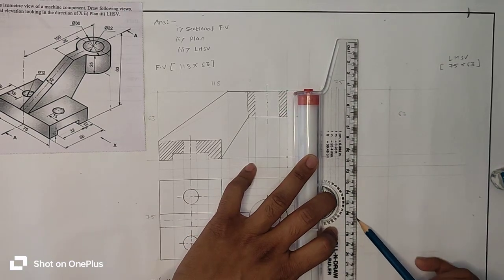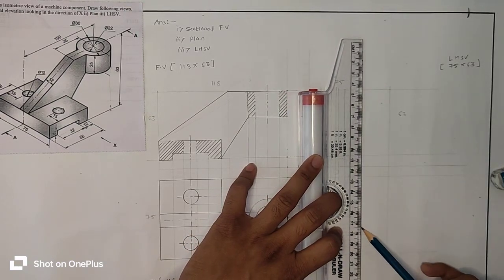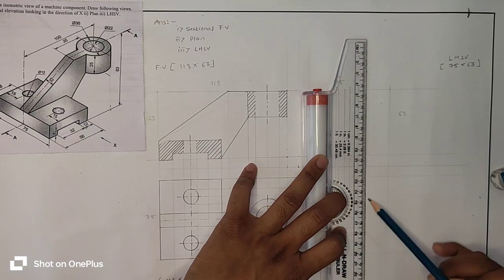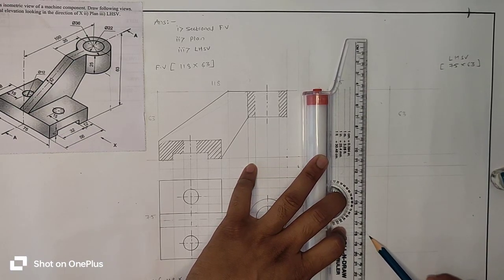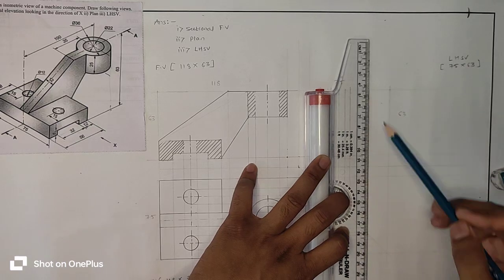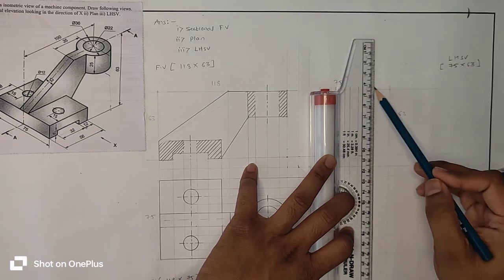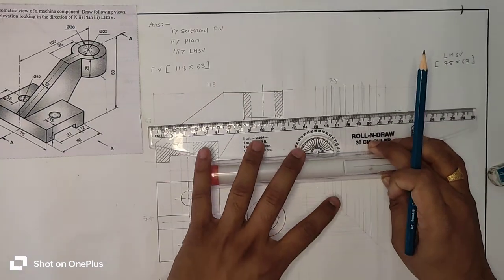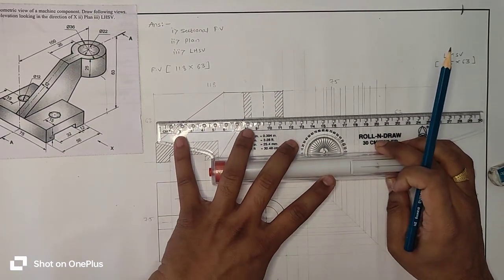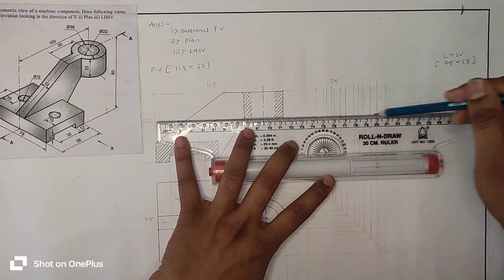Now it becomes very complicated, but just draw very faint lines, and it will help you as a reference line. Then draw horizontal projection of the front view.